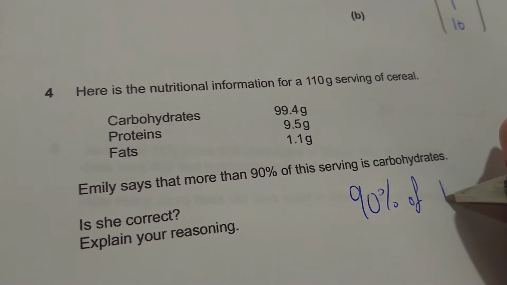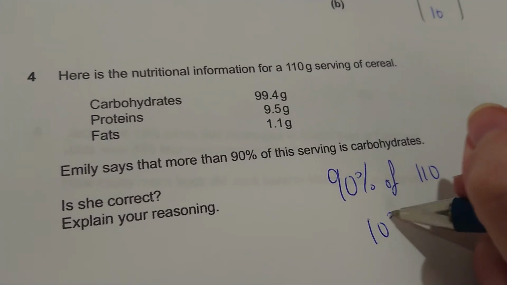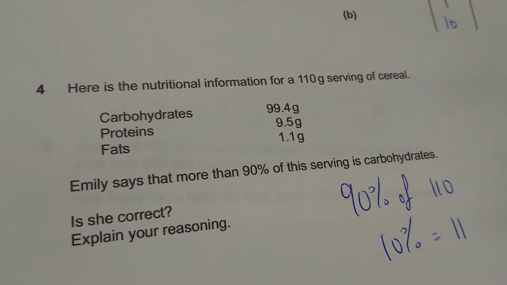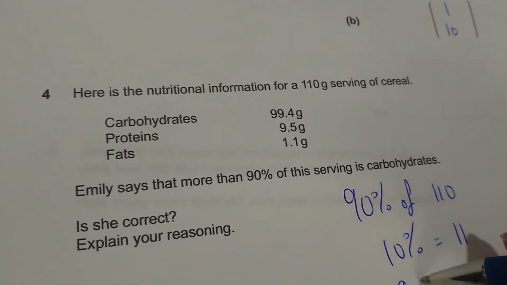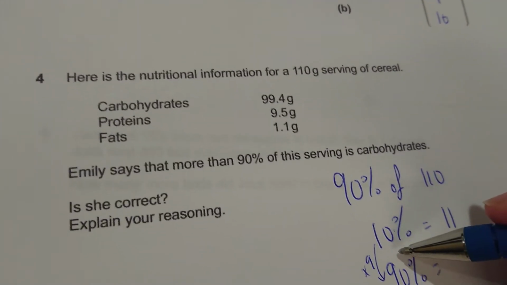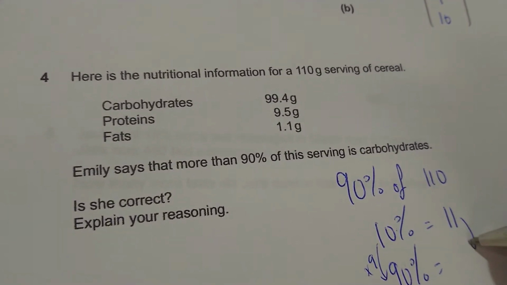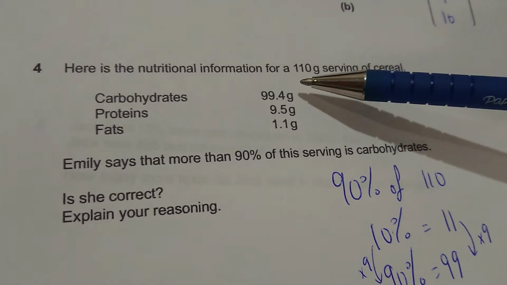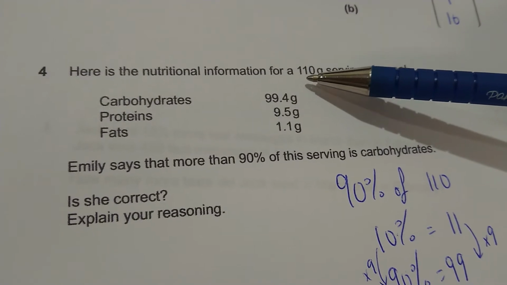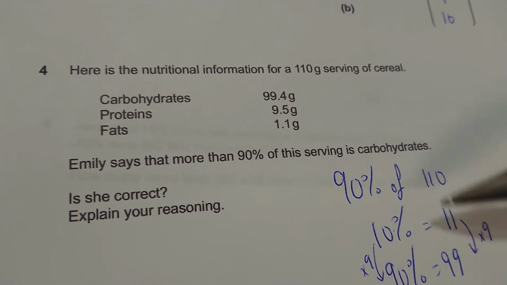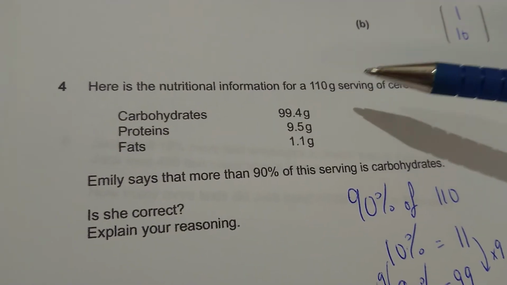So 90% of 110. So I would work out 10% by dividing this by 10, which would give me 11. So therefore 90% is going to be, you have to times that by 9. You need 9 lots of 10% to make 90%. So you would times that by 9 as well to get 99. So it's saying that there's 99.4 grams of carbohydrates. 90% is actually only 99, so it is a little bit bigger.